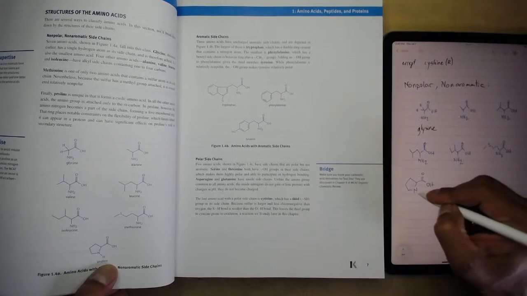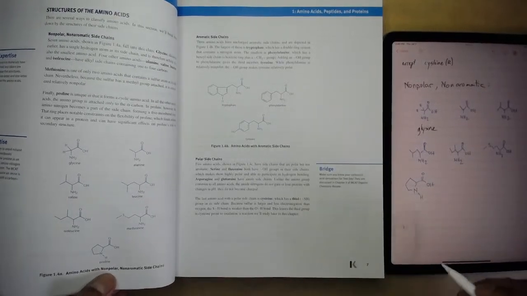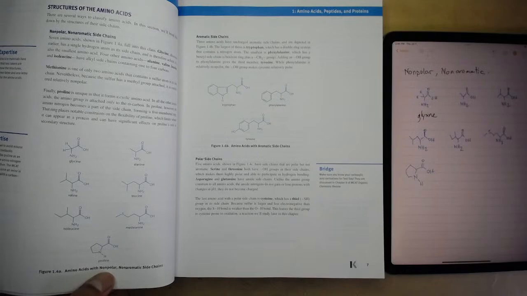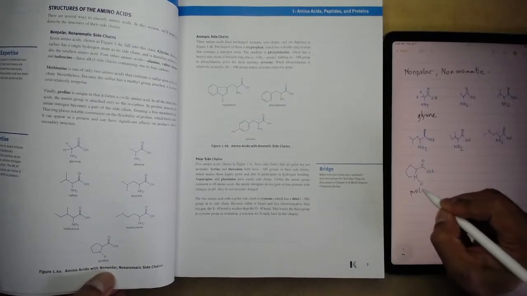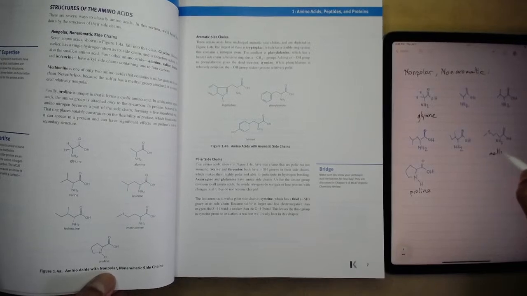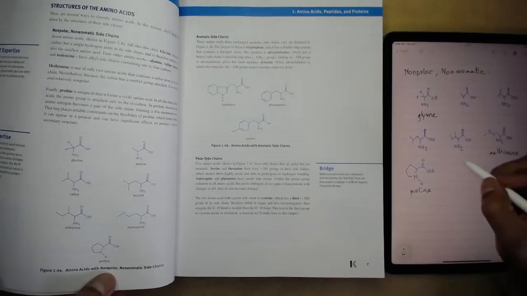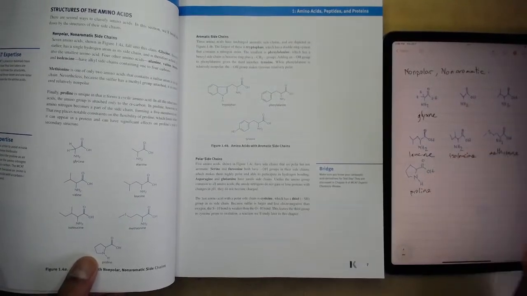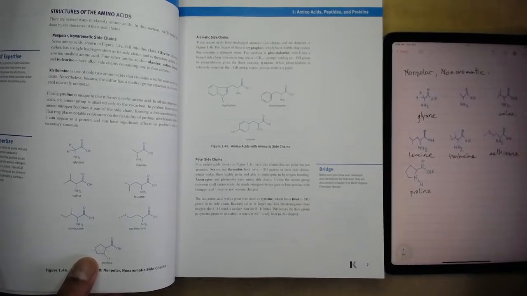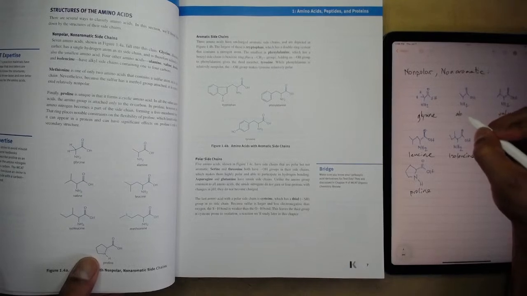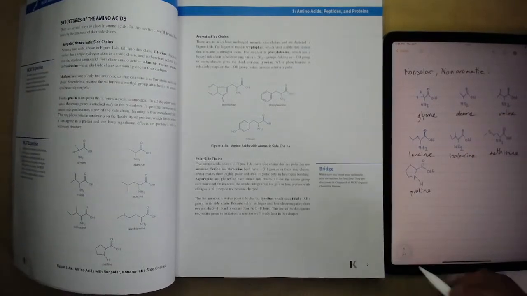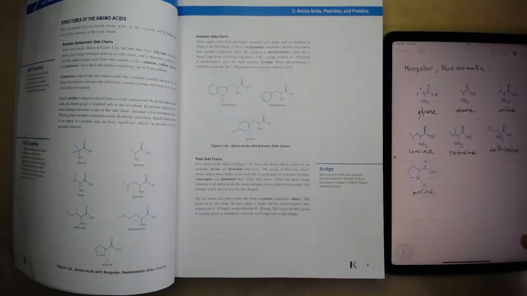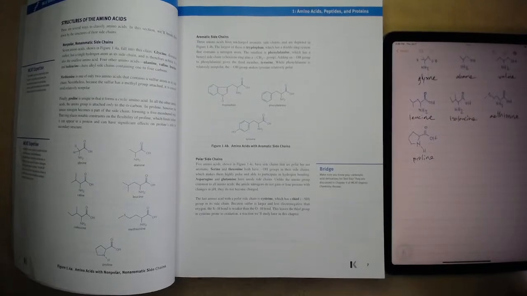There we go. We got proline, methionine, isoleucine, leucine, valine, and alanine in reverse order, of course, to how I drew them. Slow this down a little bit. All right.